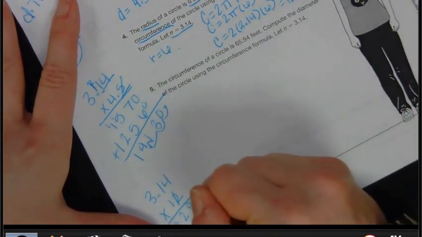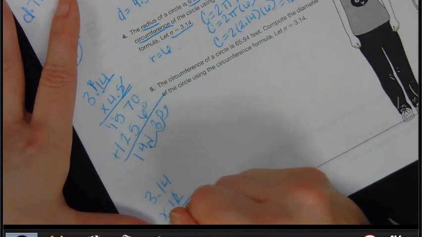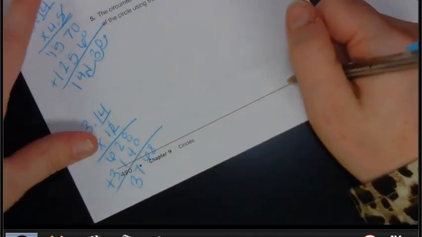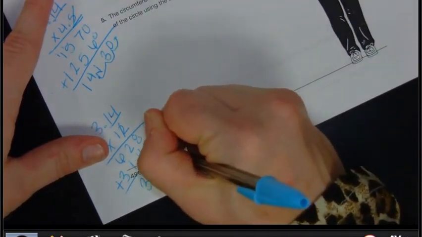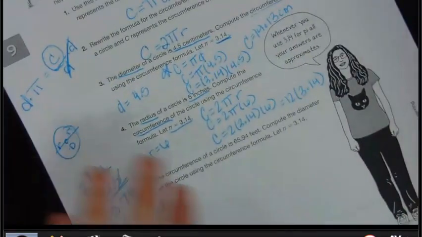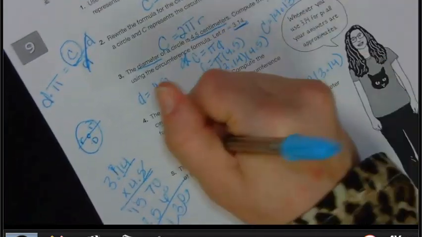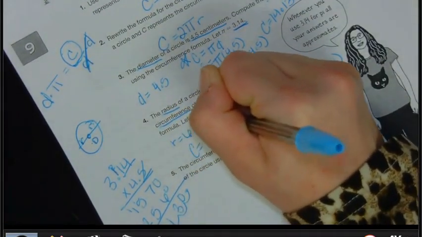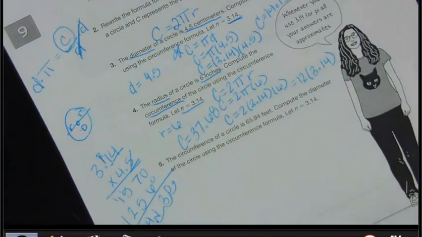Add it up. 8 and 0 is 8. 4 and 2 is 6. 6 and 1 is 7. And then 3. And I have 2 decimal places. 1, 2. And I see that my circumference here is 37.68.